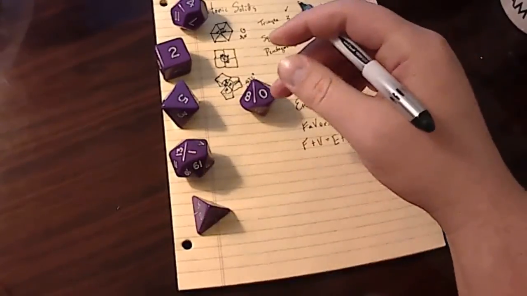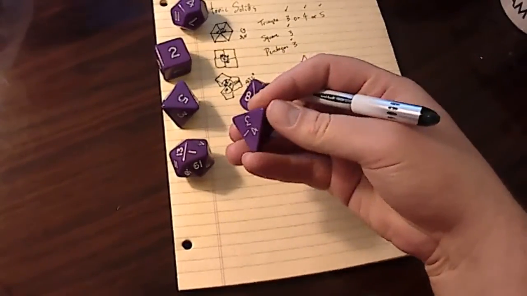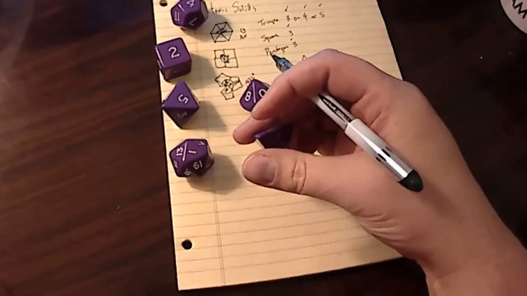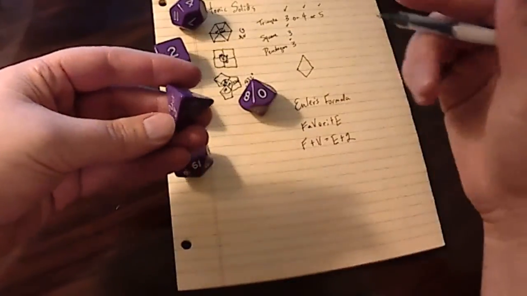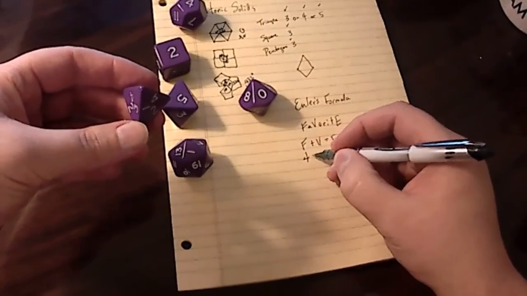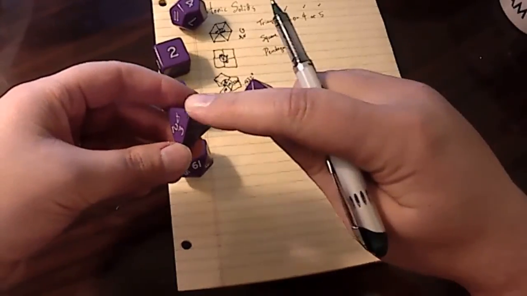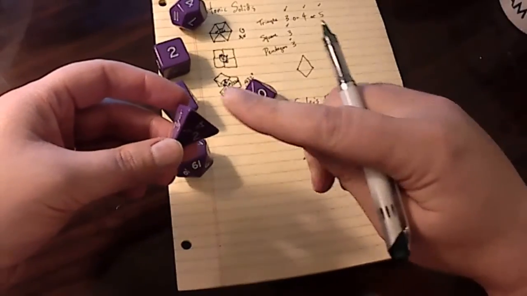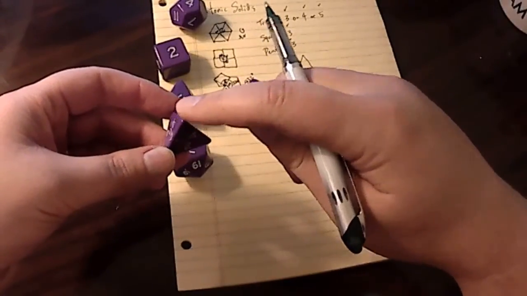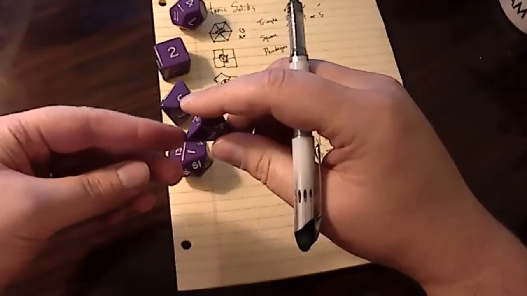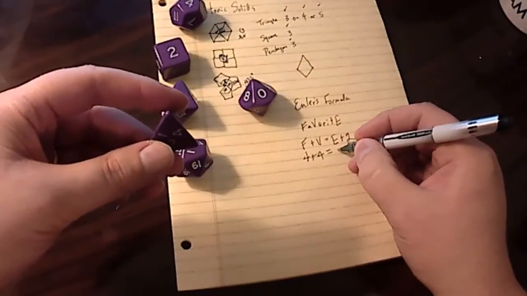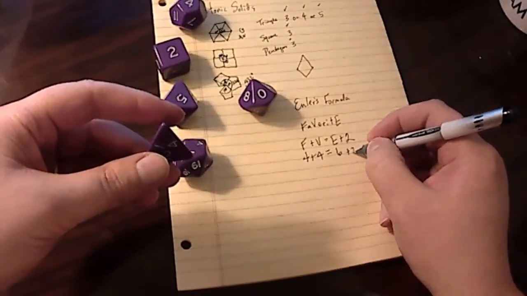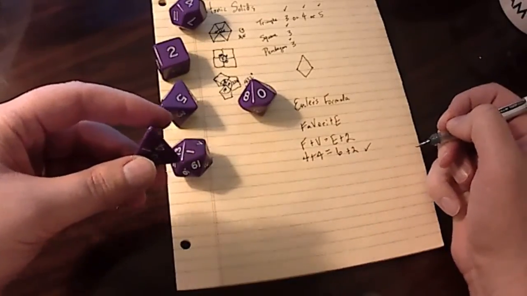So if I take a look at our tetrahedron, a tetrahedron has 4 faces, and I also have 4 vertices. So if I take 4 plus 4, because I've got a corner up here at the top and then 3 on the base, and then I look at the edges, there are 3 edges from the top vertex to the base, and then 3 edges along the bottom, I end up with 6 plus 2, and that is a true equation.